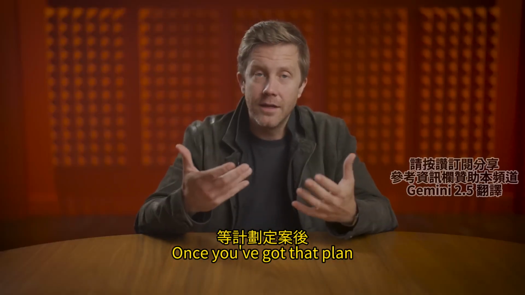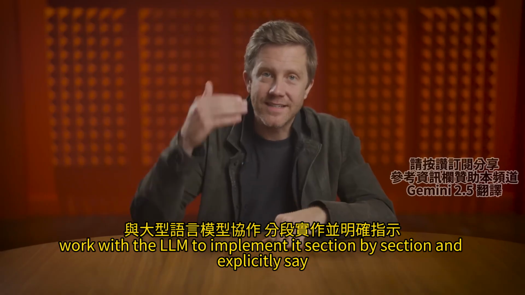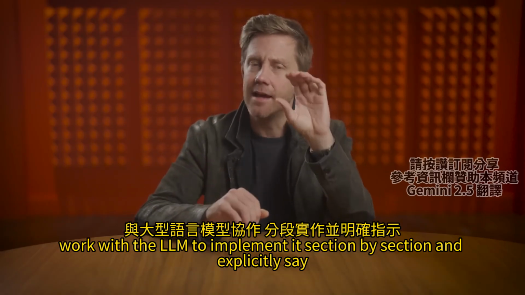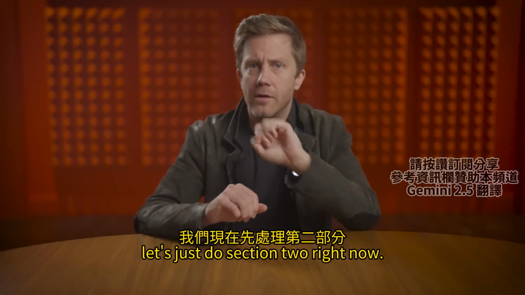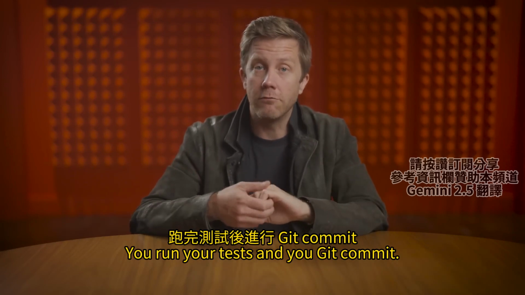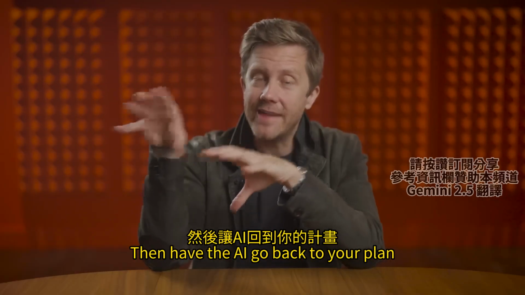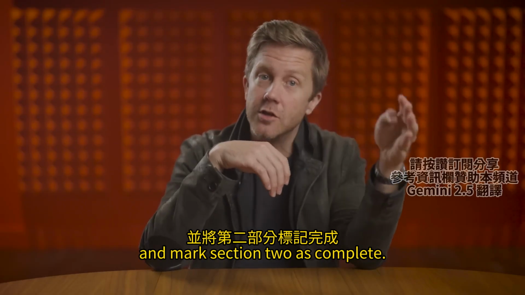Once you've got that plan, work with the LLM to implement it section by section and explicitly say, let's just do section 2 right now. Then you check that it works, you run your tests and you git commit. Then have the AI go back to your plan and mark section 2 as complete.